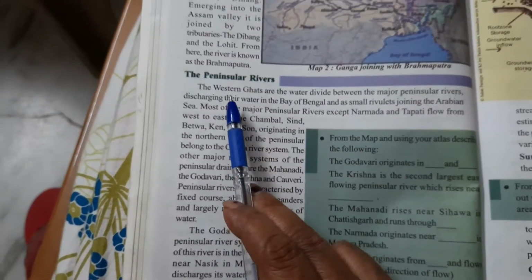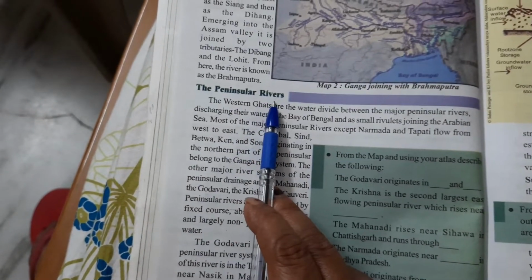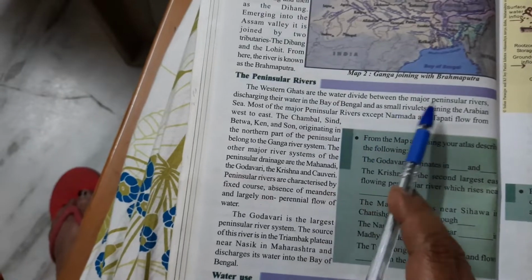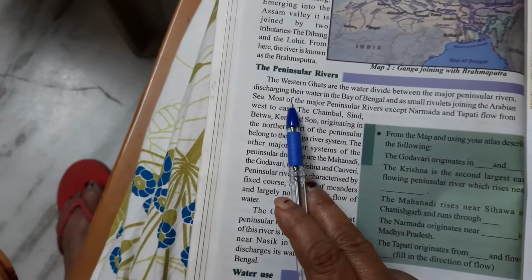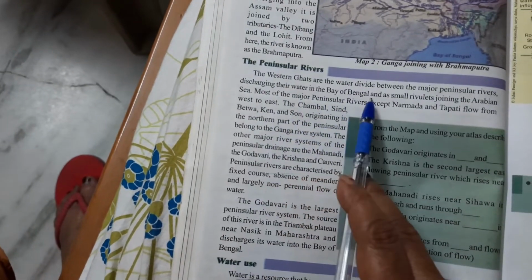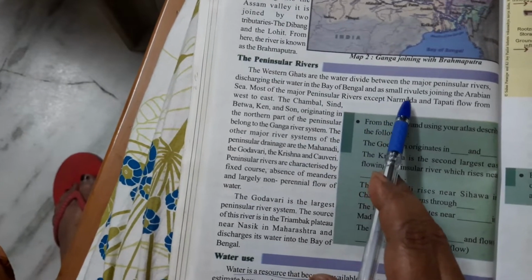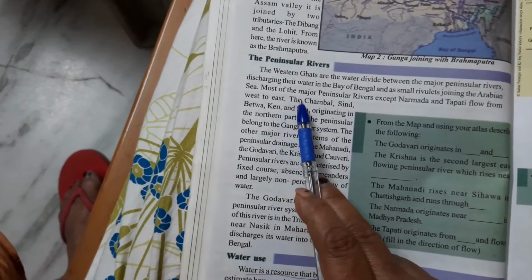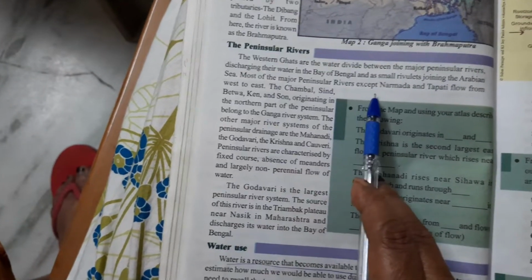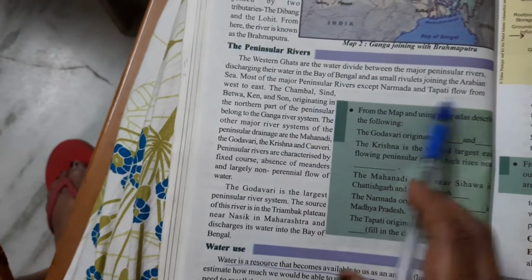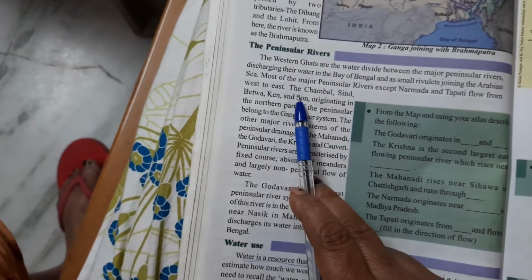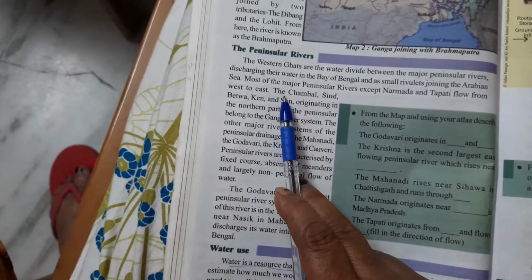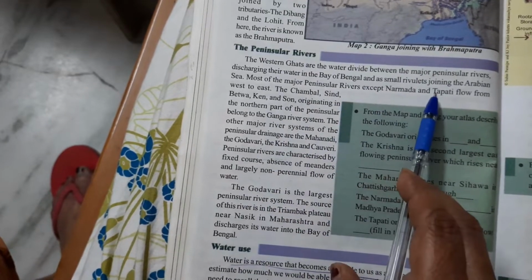Now let us, children, thoroughly read the Peninsular Rivers. The Western Ghats are the water divide between the major Peninsular Rivers discharging their water in the Bay of Bengal and small rivulets joining the Arabian Sea. Most of the major Peninsular Rivers except Narmada and Tapti flow from west to east. All the rivers, Mahanadi, Godavari, Krishna and Kaveri, flow from west to east except Narmada and Tapti.